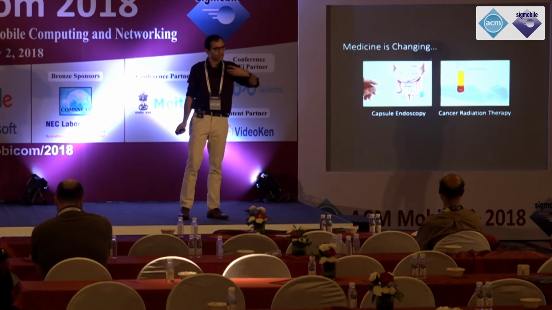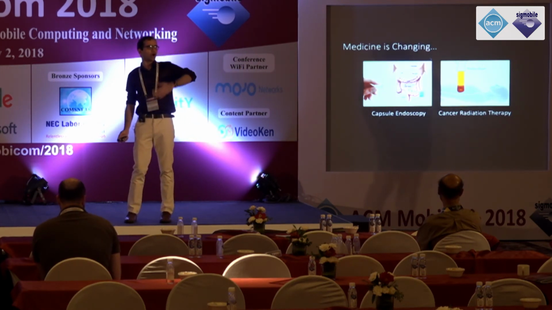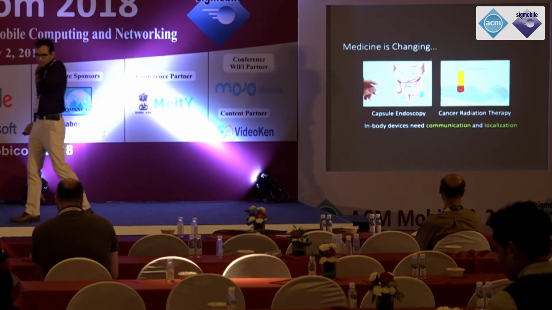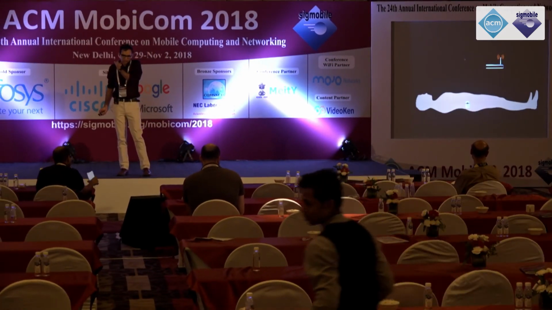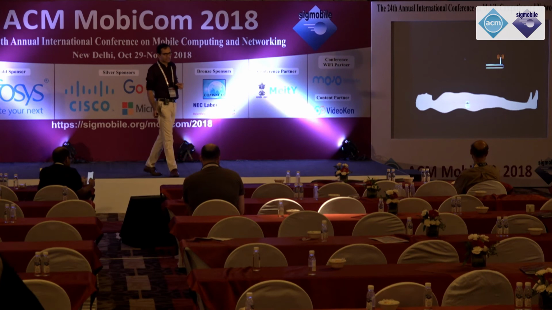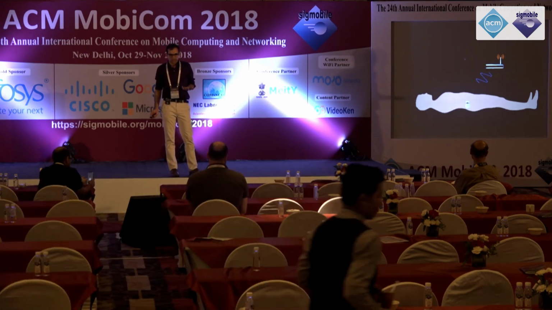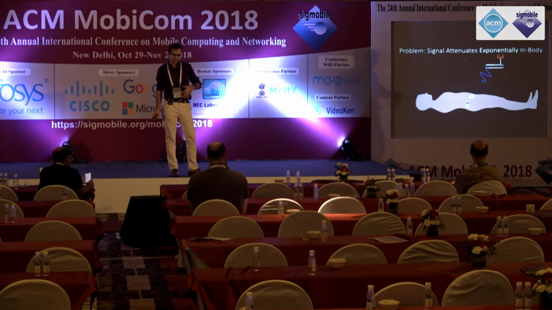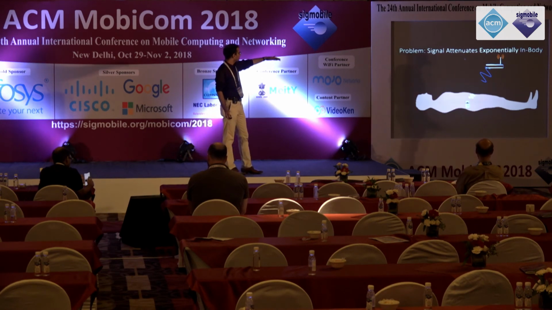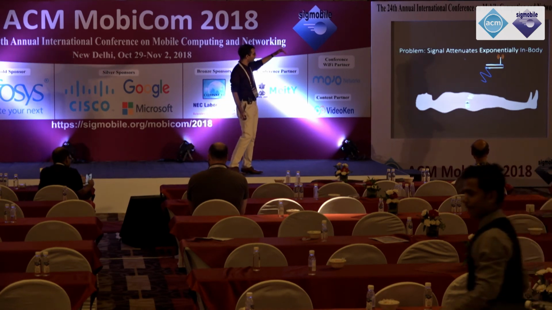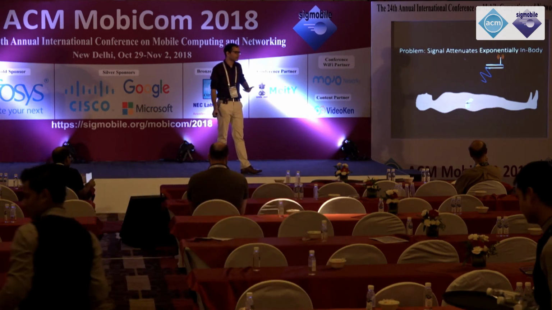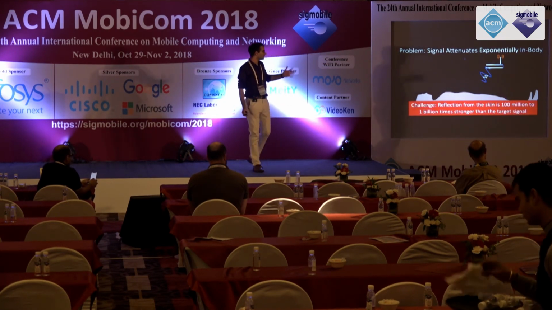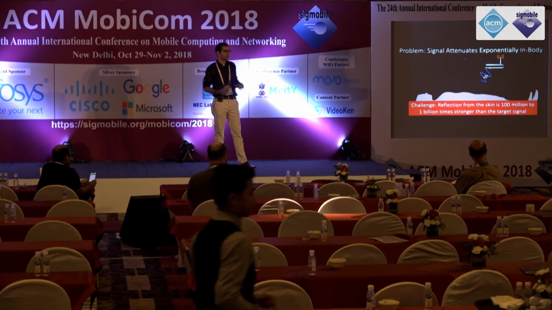But again, to track these implants using radio waves, you have to get the signal out from them, and then you have to locate them using different technologies. The main challenge of this line of work is the following. The signal that's reflected off the human body is much, much stronger than the signal that goes inside. The signal that goes inside is very small, and it's exponentially attenuated because of the electrical permittivity of the human body. As a result, the signal that comes back after backscatter is about 100 million to 1 billion times stronger than the target signal that we are trying to get.